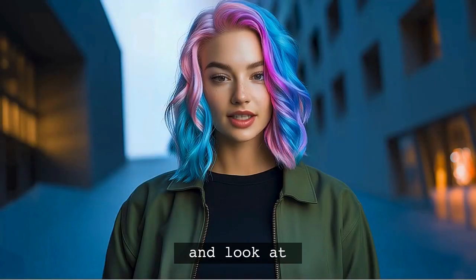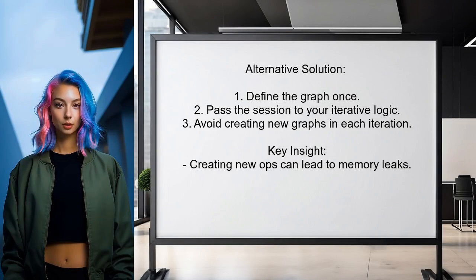Let's move forward and look at another answer. An alternative approach to address the memory leak in TensorFlow is to avoid creating a new graph and session for every iteration. Instead, define the graph once and pass the session to your iterative logic. This prevents the creation of new graphs and helps manage memory more effectively.